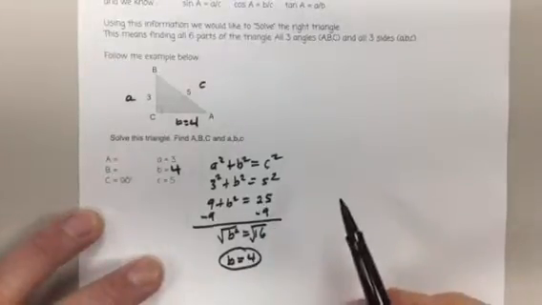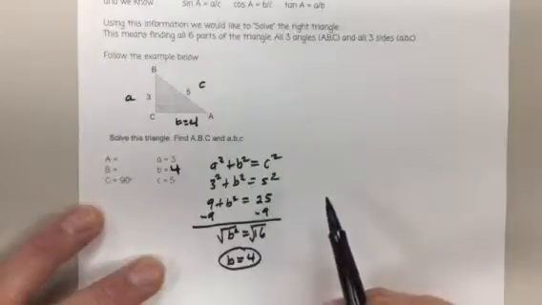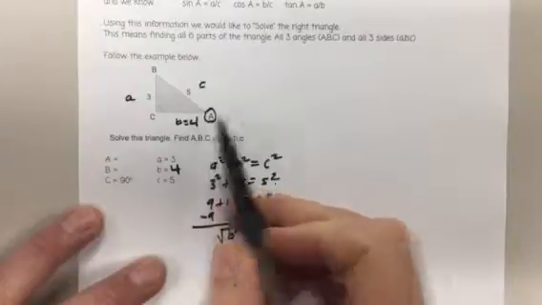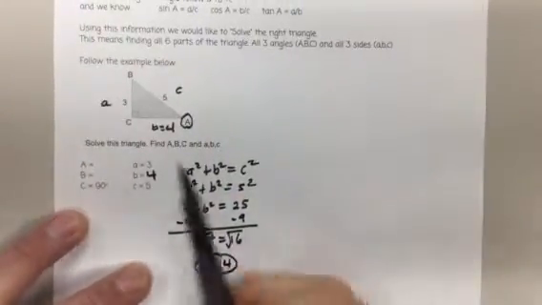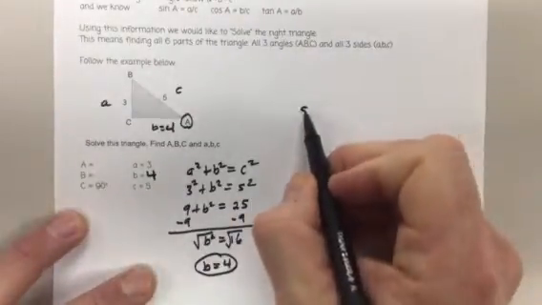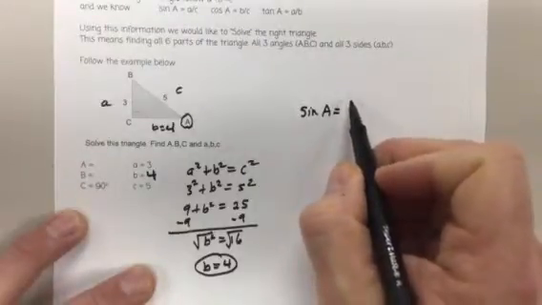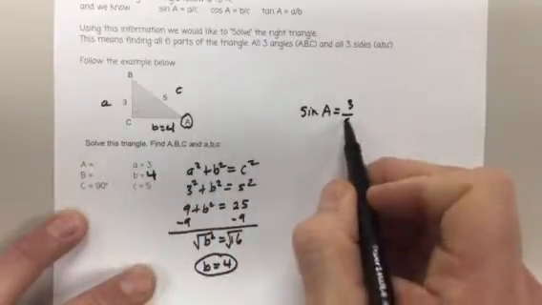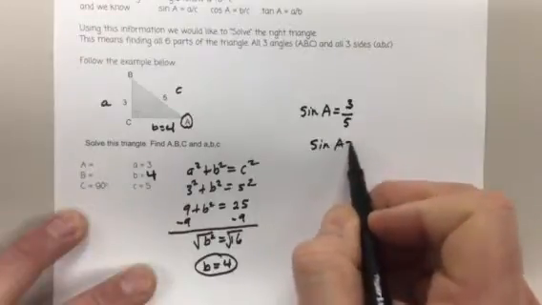Now I know all 3 sides. I'm going to try to find another angle that I don't know, either A or B. Let's find capital A. Now I can use sine, cosine, or tangent for this, since I have all 3 sides. So I'm going to use sine. Sine of capital A is equal to the opposite over the hypotenuse. The opposite side of A is 3, and the hypotenuse is 5. Now, 3/5 is 0.6.